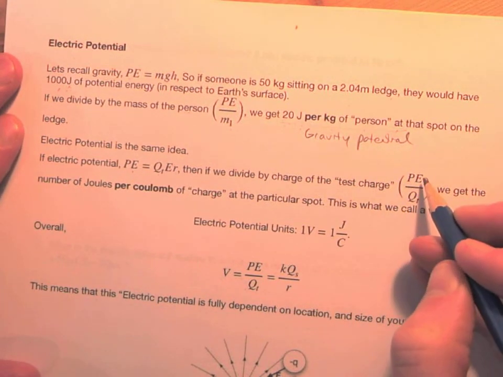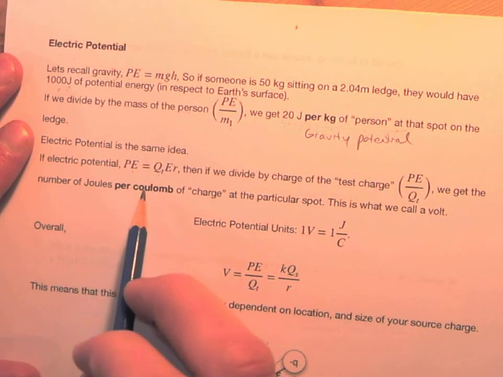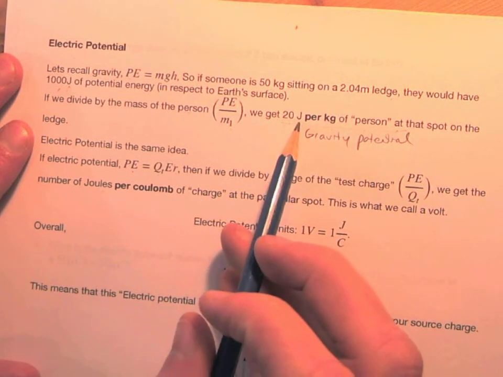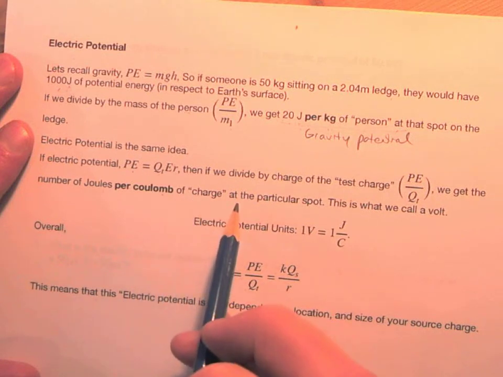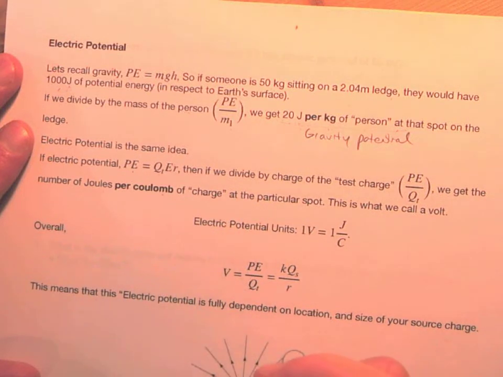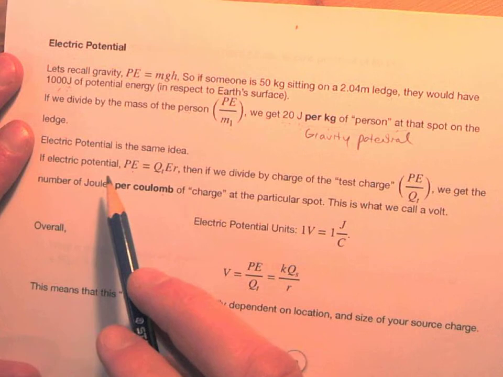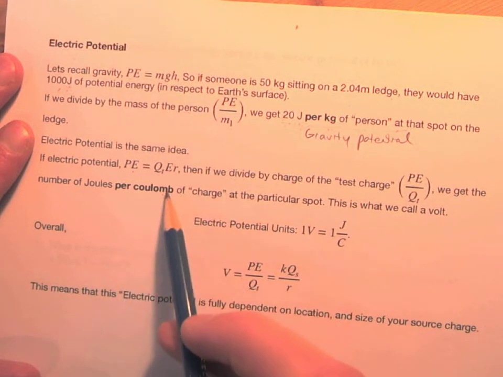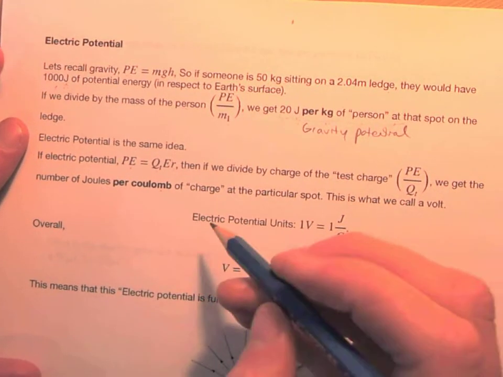Okay, and here we would get the number of joules per coulomb of charge. So instead of joules per kilogram, we're getting joules per coulomb of the test charge at that particular spot. If we divide by this charge, we can get really the number of joules for any charge, right? Because we have it per charge, so we kind of have the basic unit.